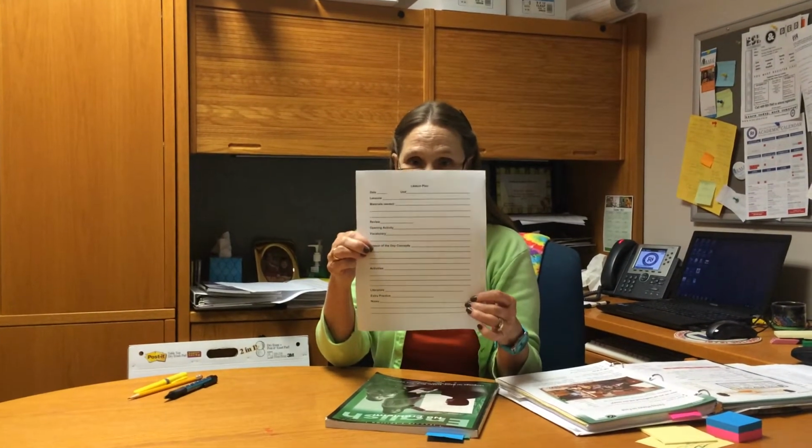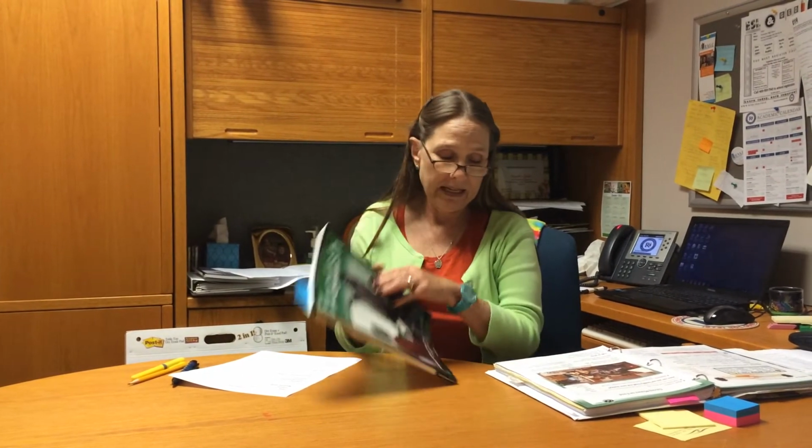Hello friends, here we are. We're going to plan the second day of What's for Dinner. So I have my handy tools, my pencil, my pen, and my highlighter. I also have my blank lesson plan form. I have my teacher's edition, and I have my pacing guide. And don't forget my stickies, my favorite, and my computer. So these are basically the things I like to have in front of me when I get ready to plan a lesson, along with my calendar.